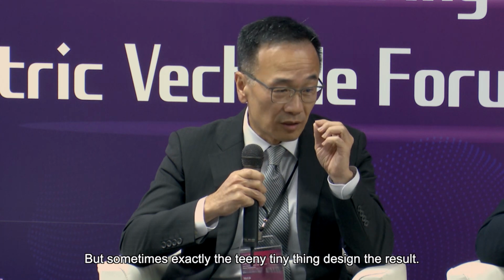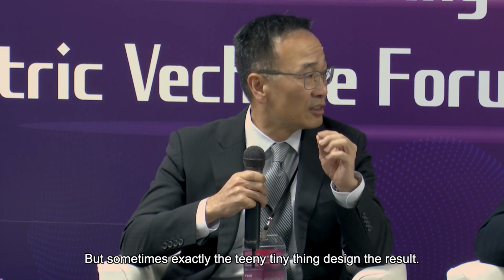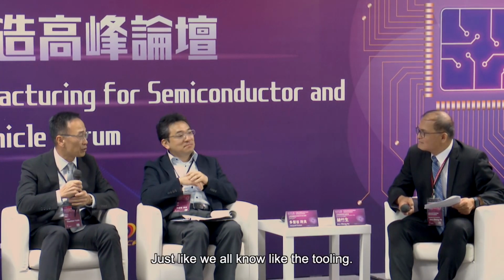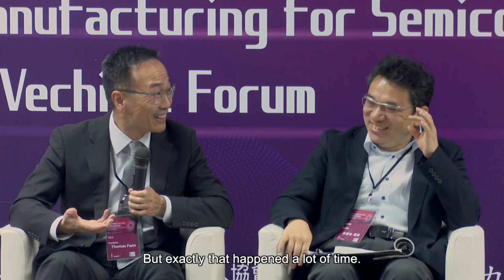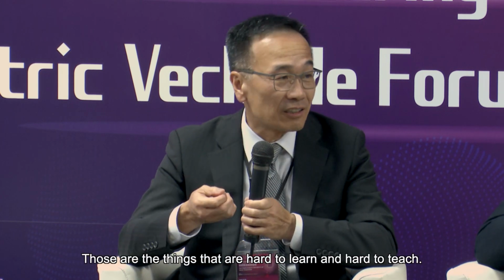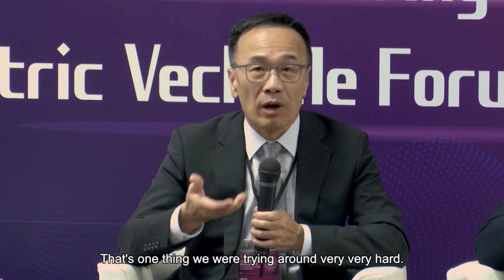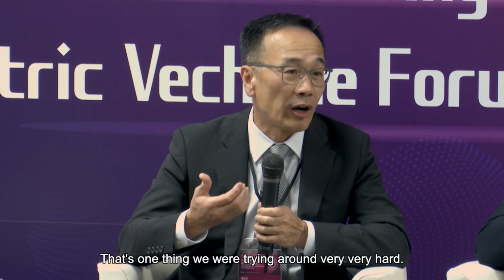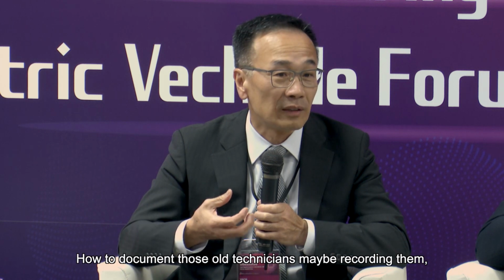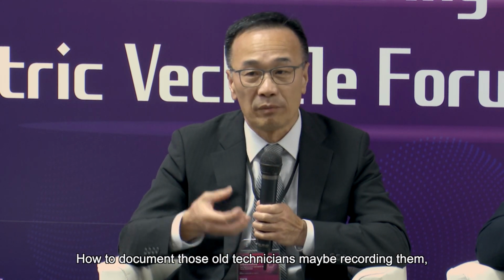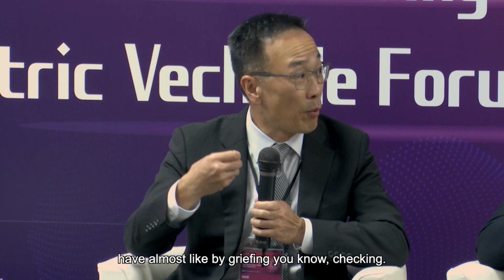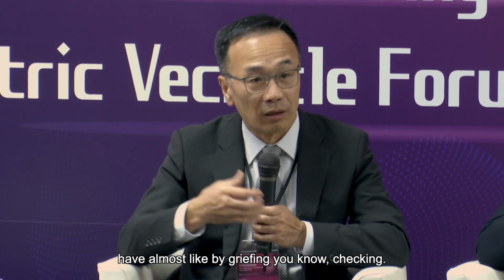But sometimes exactly the teeny tiny thing decides the result, right? Just like we all know some old technician looks at the tooling and just scratches it down. Okay, what? But exactly that happens a lot of the time. So those things are hard to learn and hard to teach. That's one thing we are trying very, very hard, how to document those old technicians, maybe recording them, almost like a biography.